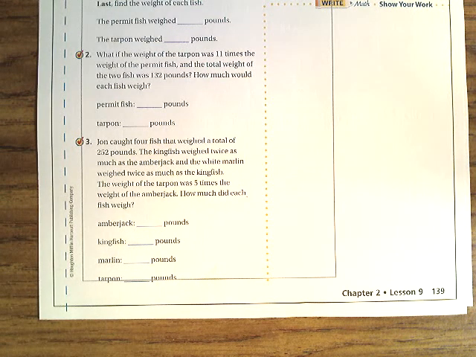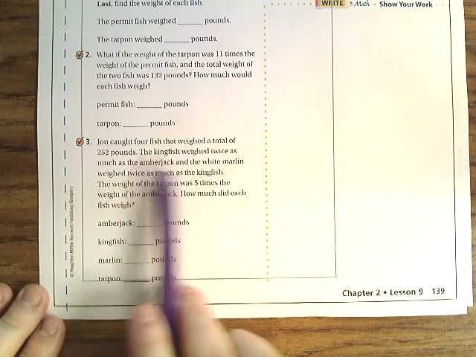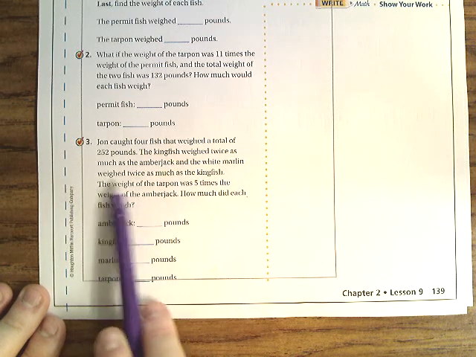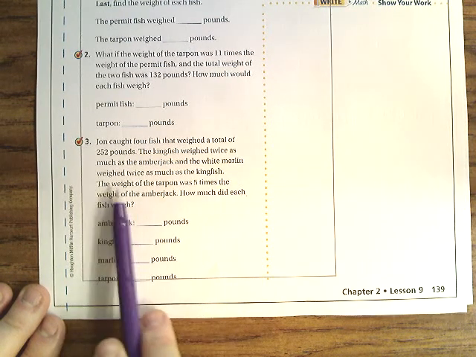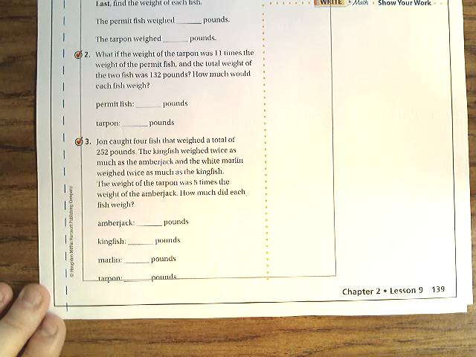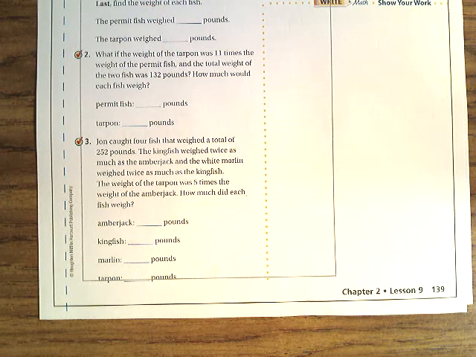Let's look at 3. So number 3 says John caught 4 fish that weighed a total of 252 pounds. The kingfish weighed twice as much as the amberjack, and the white marlin weighed twice as much as the kingfish. The weight of the tarpon was 5 times the weight of the amberjack. How much did each fish weigh? So we're trying to figure out for each of the fish how much they weighed. And they've got blanks down here for us to fill those in.